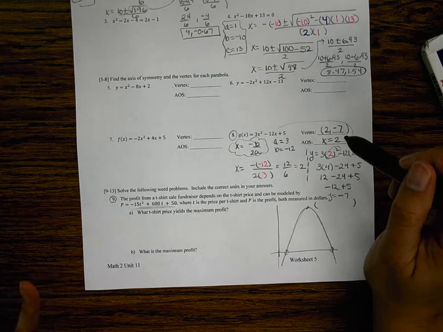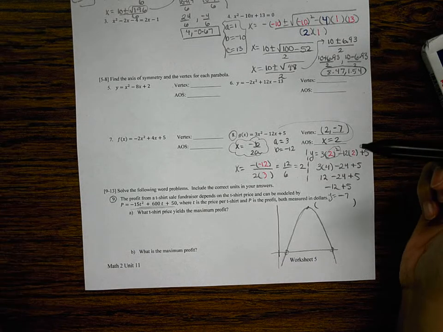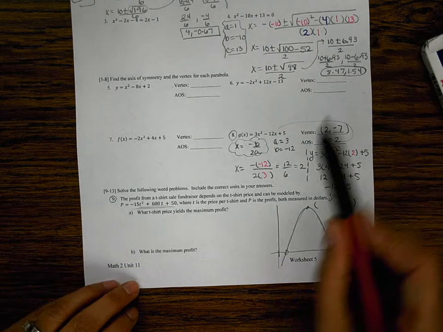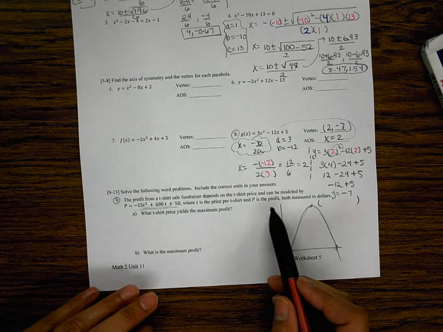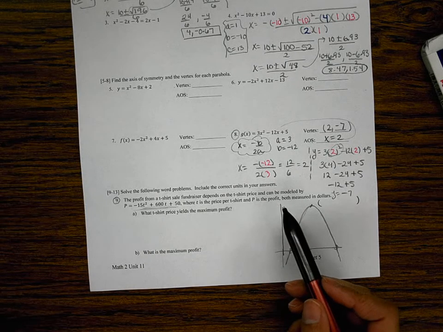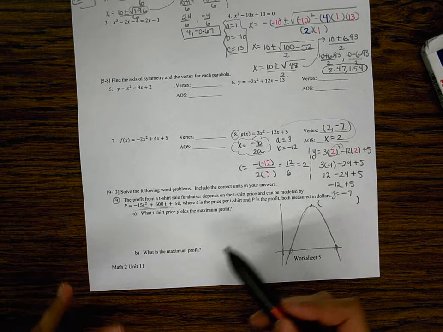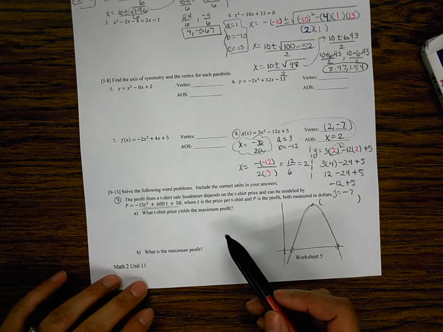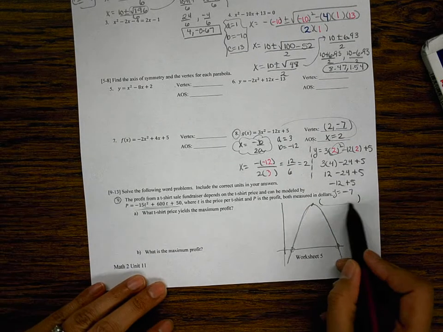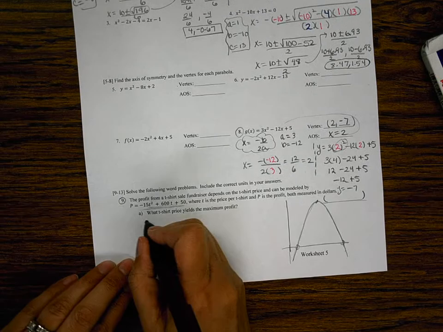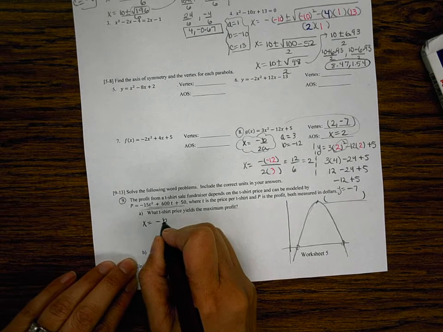You have choices. You could complete the square. I will tell you right now that's going to be a lot more difficult than using your shortcut. It did not say write in vertex form. If it said write in vertex form, then you would have to complete the square. But since all I'm looking for is the vertex, I can use the shortcut, which is negative b over 2a.